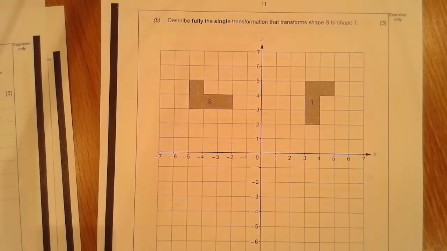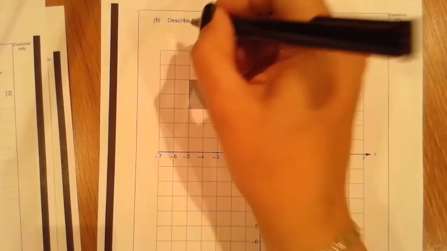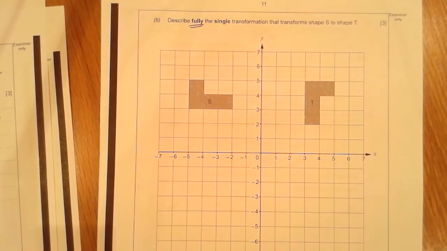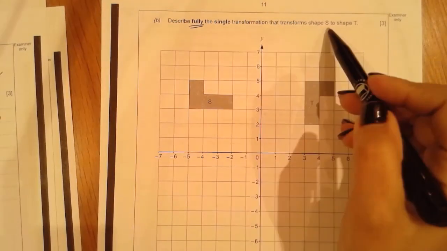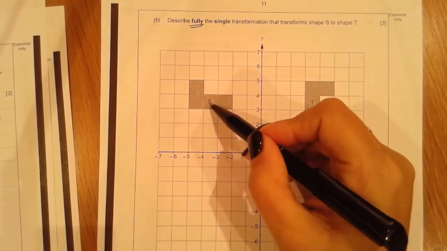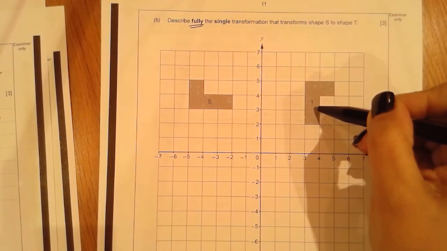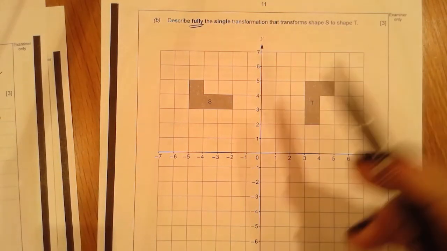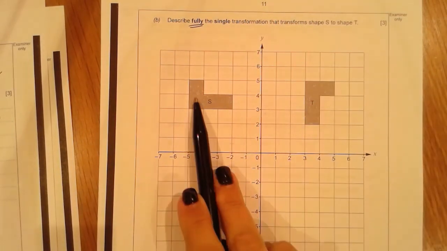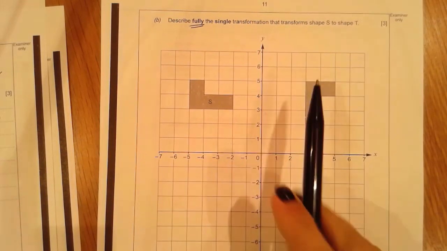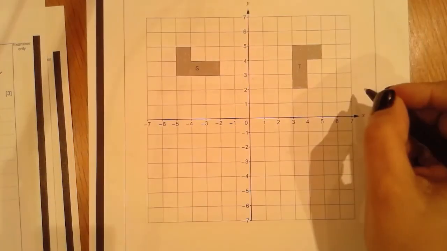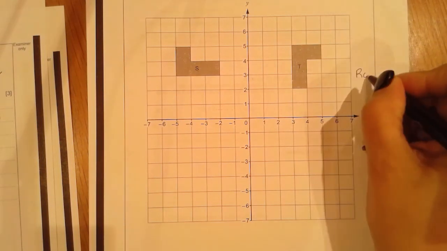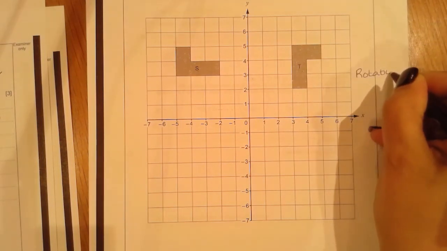Part B says describe fully. For 3 marks you'll need 3 facts. The single transformation that moves this shape S to this shape T. This is a rotation, so on the answer line at the bottom, the first thing that I'm going to write is rotation.